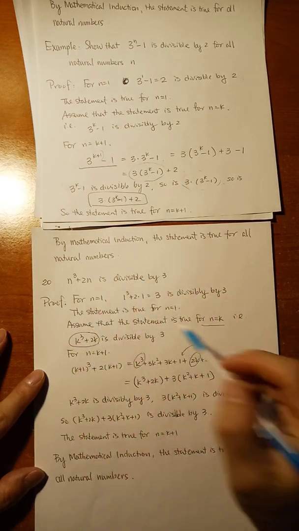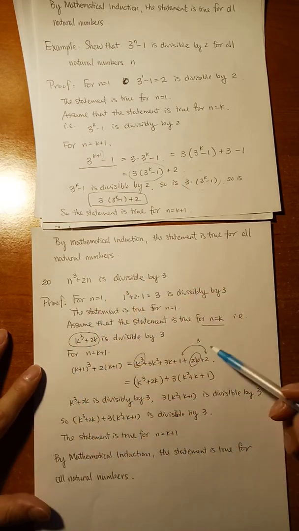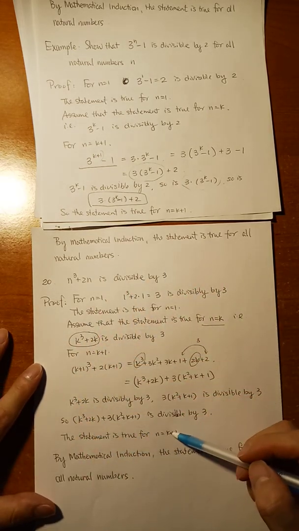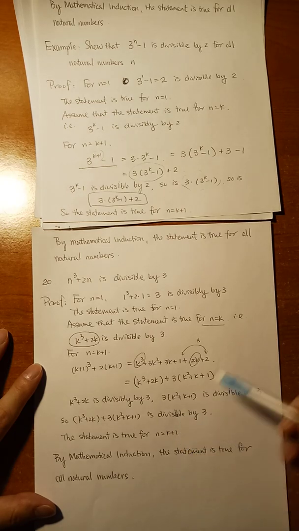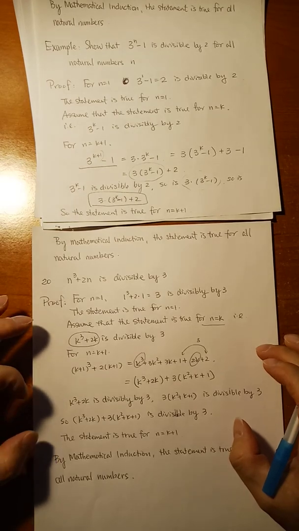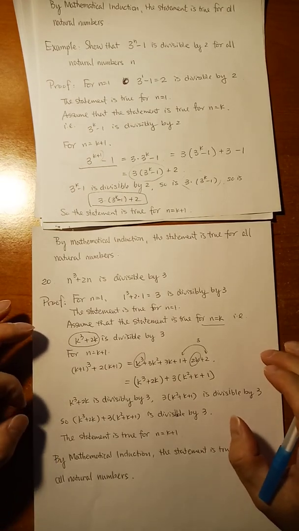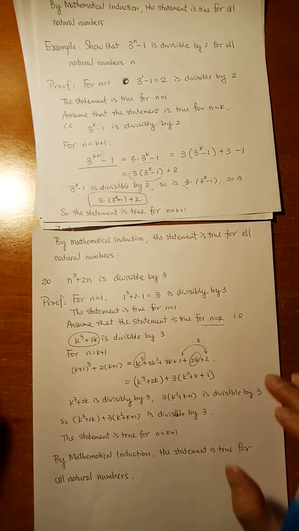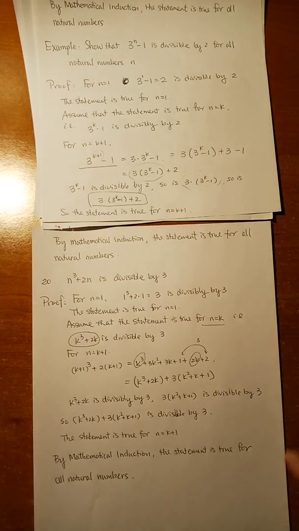But for the third step, when you try to get the proof for n equal to k plus 1 based on the case n equal to k, it may be a little bit tricky. So you have to do it problem by problem, and you try to find your own tricks. There's no way to say what is this trick, what is that trick.